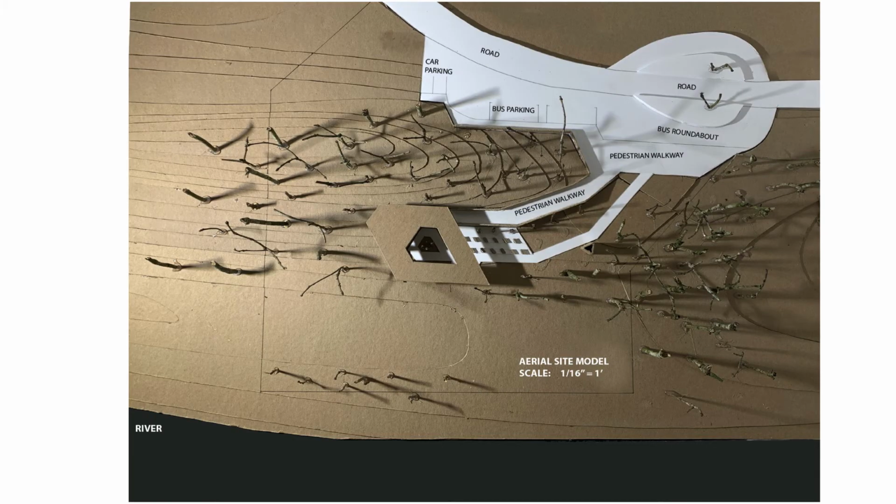Here was how I wanted the road to come in, the bus parking, the car parking, and where the pedestrians would walk into this elevated entry space that would then enter into the building, where you get this more educational aspect of what's actually going on as far as the structure goes. And then as you exit the structure, you go into the reflection space. This reflection space can be used for anything.